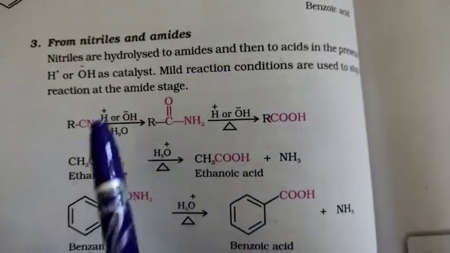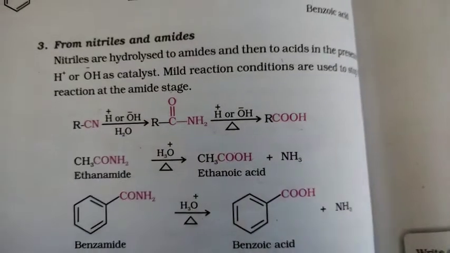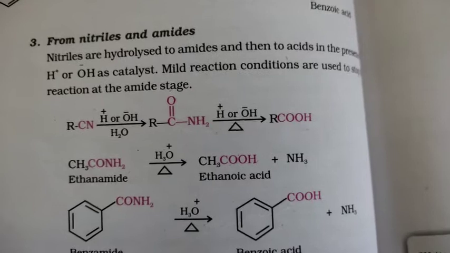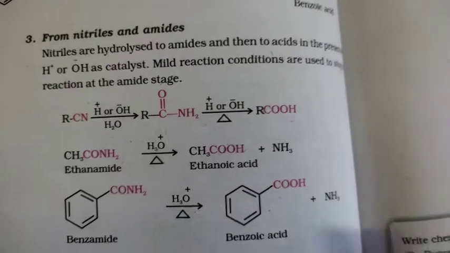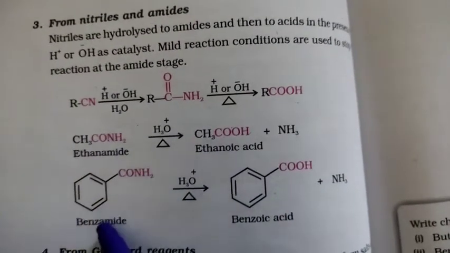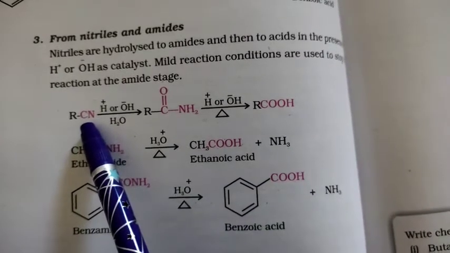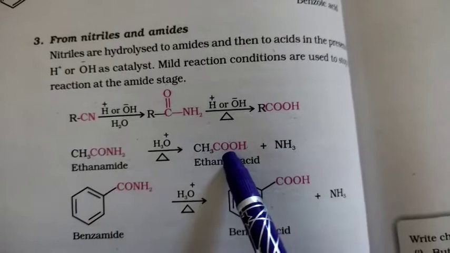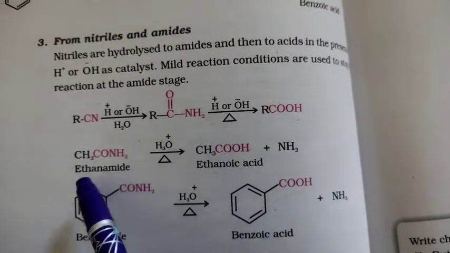This means that if you take a nitrile, you can produce the amide from the nitrile, and from the amide you will get the carboxylic acid. In the next 2 examples, the nitrile is not shown; directly the amides are shown. So carboxylic acids can be prepared from the amide as well.